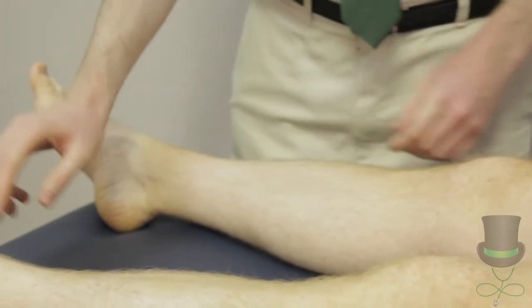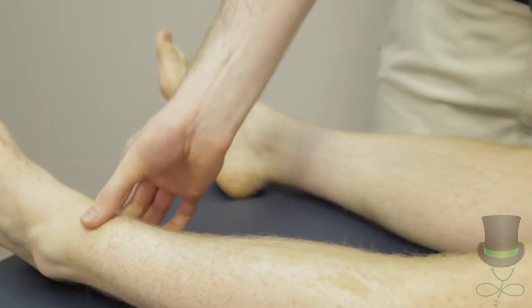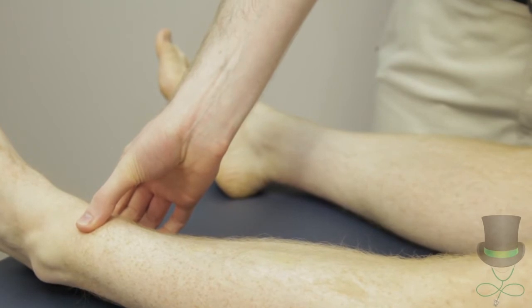And now just check for the pulses down here. Palpate for posterior tibialis between the medial malleolus and heel.